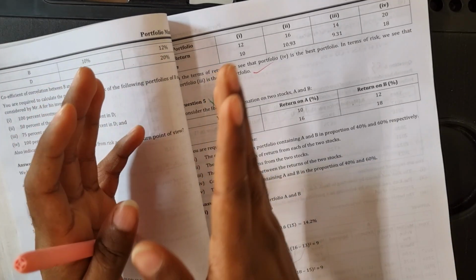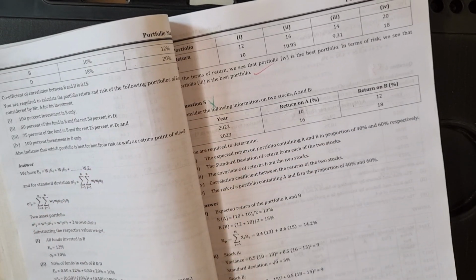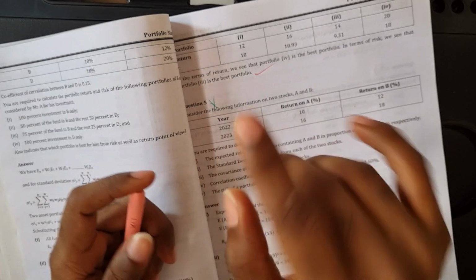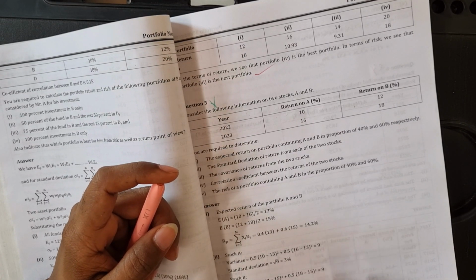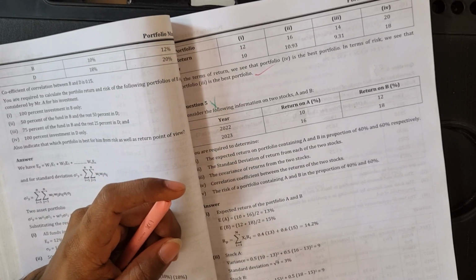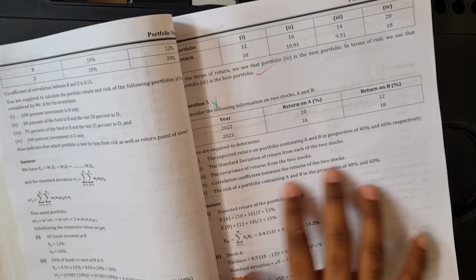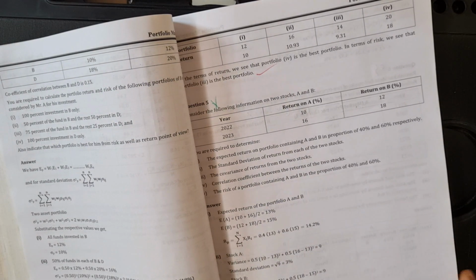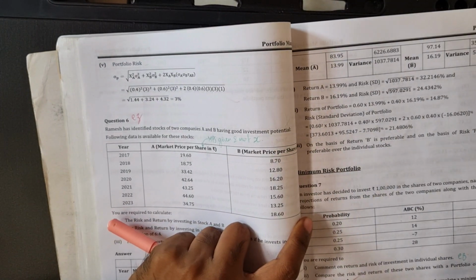Now we'll assign weights: weight A squared sigma A squared plus weight B squared sigma B squared plus 2AB. And in the end, 2 into weight of A into weight of B into COVAB. Covariance we got, we'll use that. So the risk of the portfolio we will also get. It's a very easy sum, I will not solve it, I'll just explain it to you.